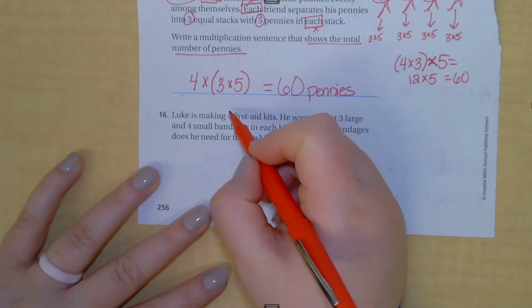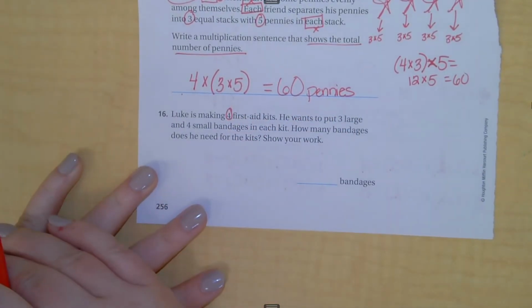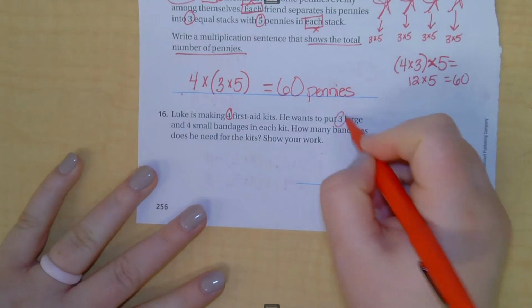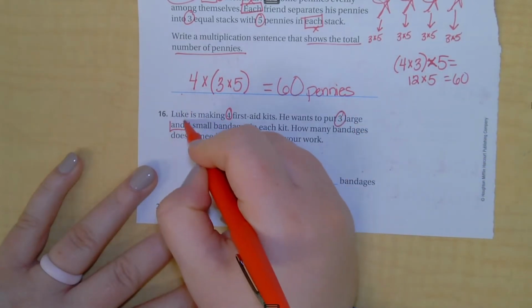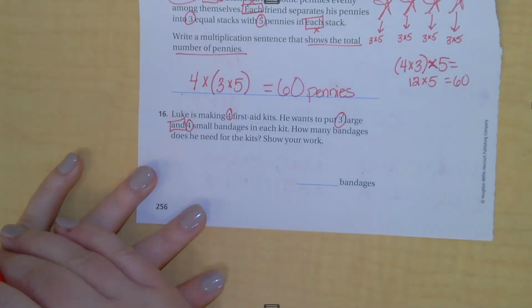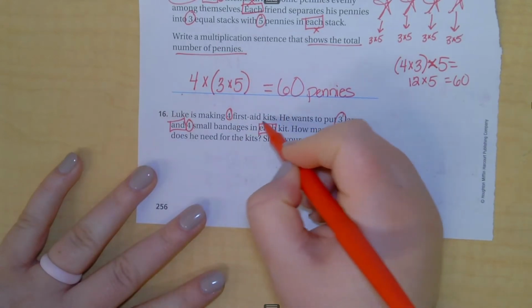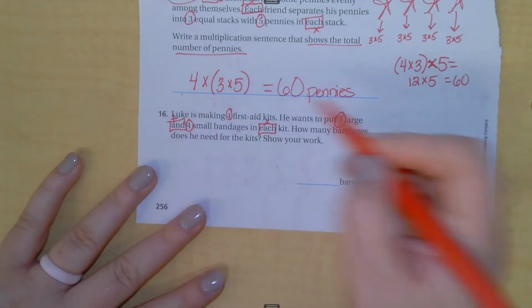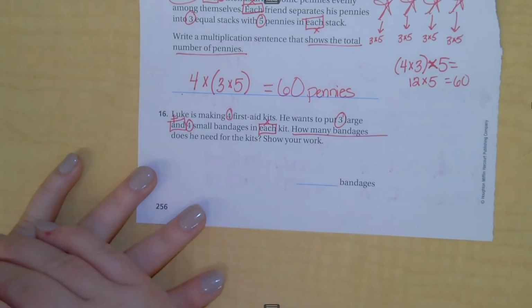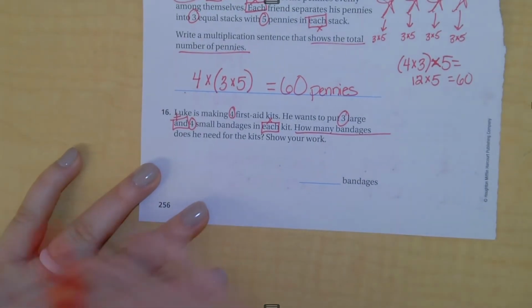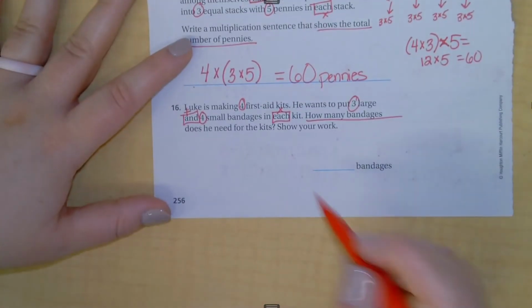Luke is making 4 first aid kits. He wants to put 3 large and 4 small bandages in each kit. How many bandages does he need for the kits? Okay, so let's draw a picture.